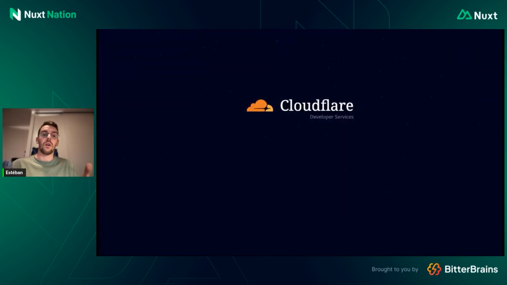On top of the network, Cloudflare has built a set of services that developers can use to make their applications.